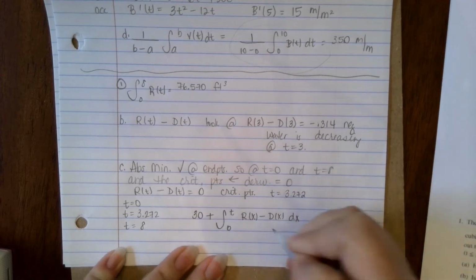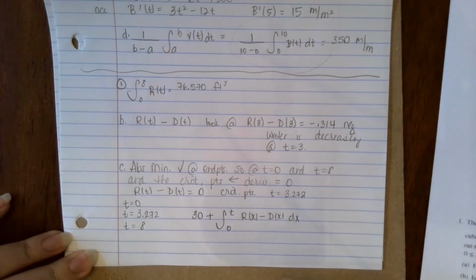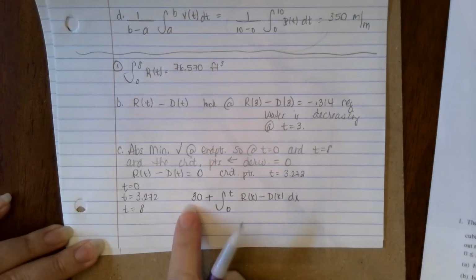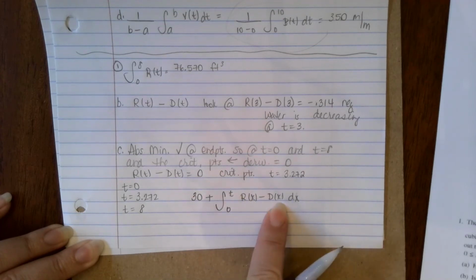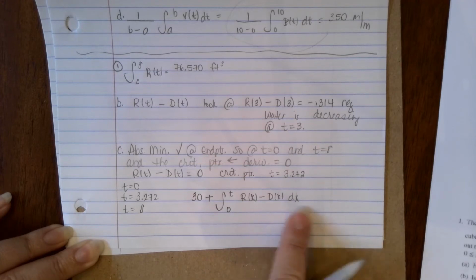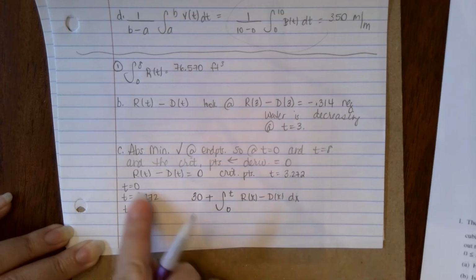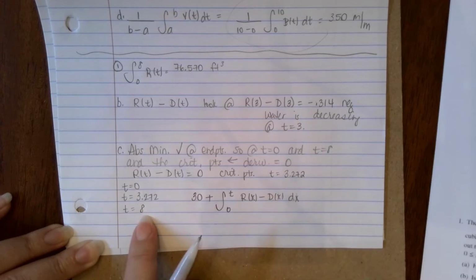And remember, the time went in there. All right, so you've got 30 plus the integration from 0 to t of r of x minus d of x dx. Now, if you were to write r of t, d of t, dt, they're probably not going to take off for it. They just want to know how much value is in all of these.